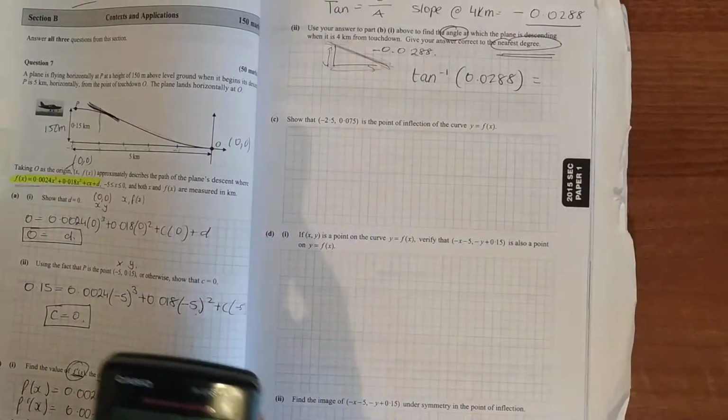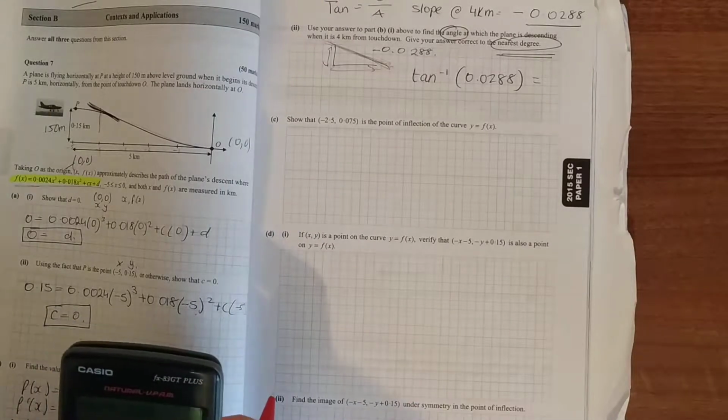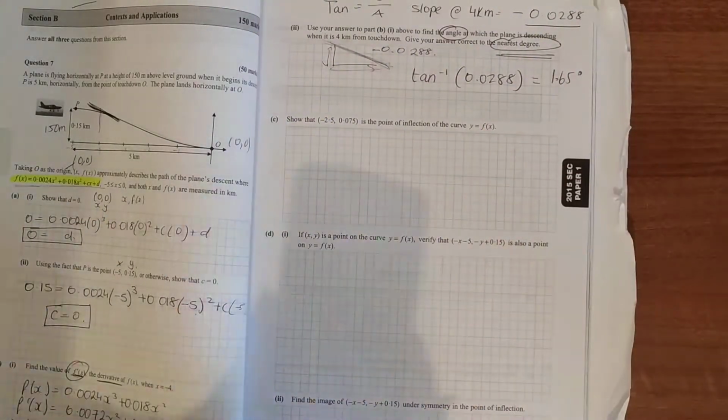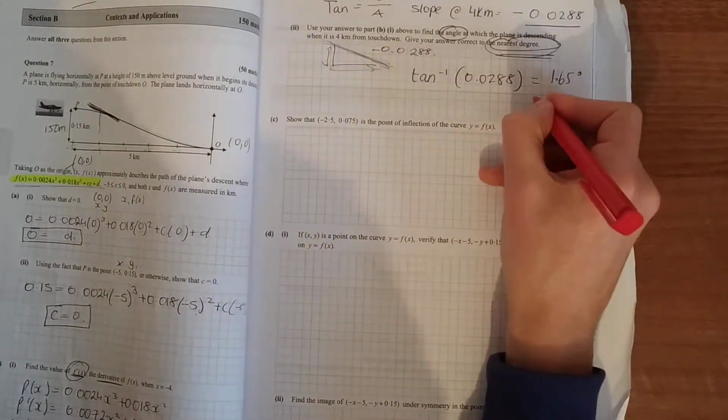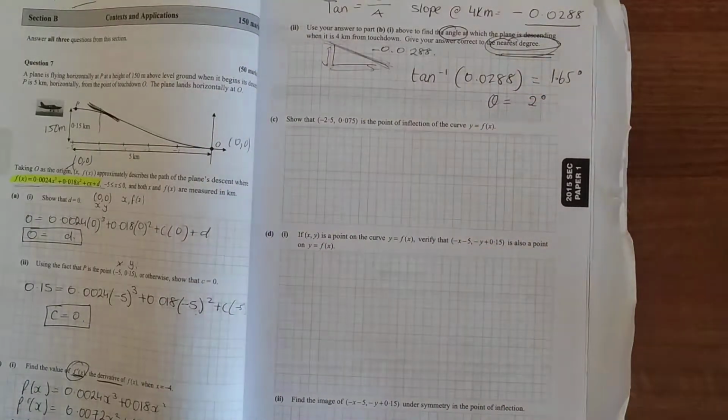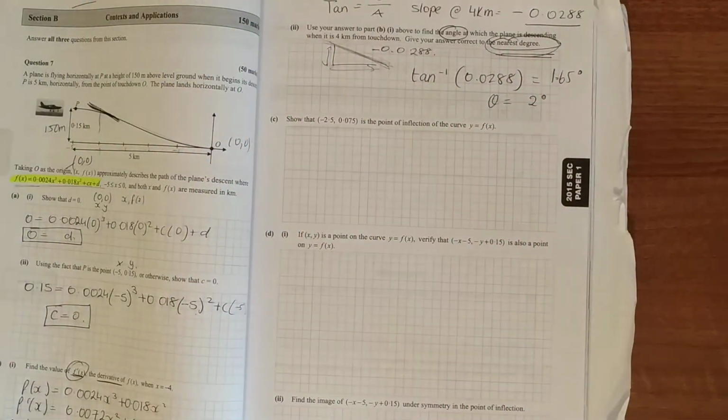When you do the tan inverse of 0.0288, you get 1.65 degrees. And here it says to the nearest degree, so that's 2 degrees. That's a tricky wee one there.